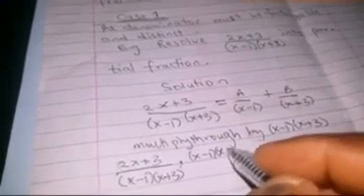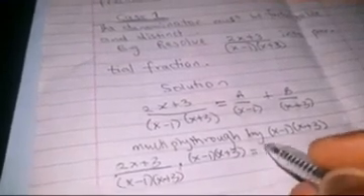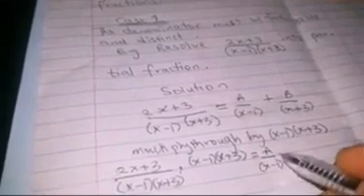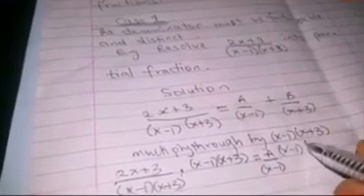So multiplying this by (x - 1)(x + 3), let me just do it this way: (2x + 3) all over (x - 1)(x + 3) multiplied by (x - 1)(x + 3) is equal to A over (x - 1) multiplied by (x - 1)(x + 3), plus B over (x + 3) multiplied by (x - 1)(x + 3).